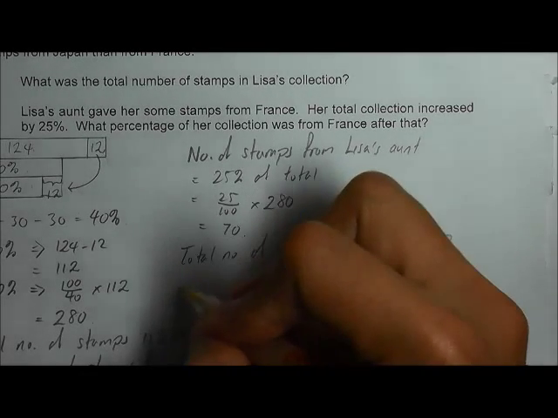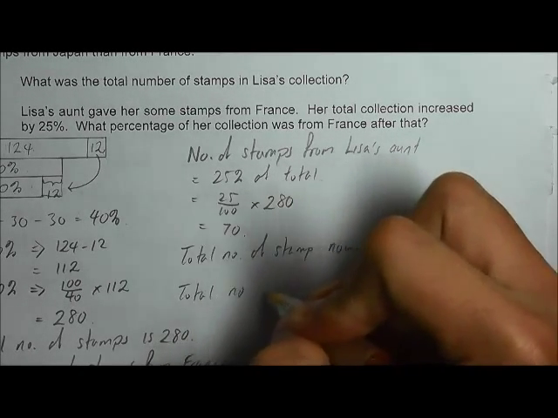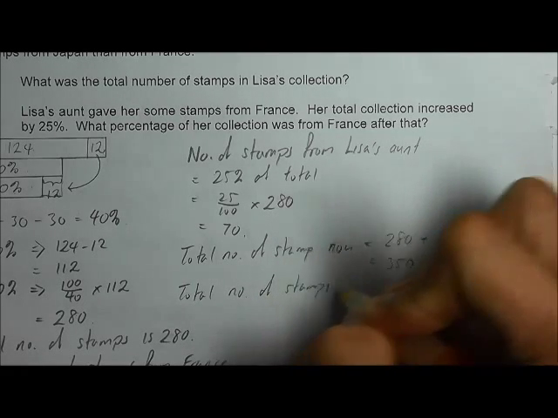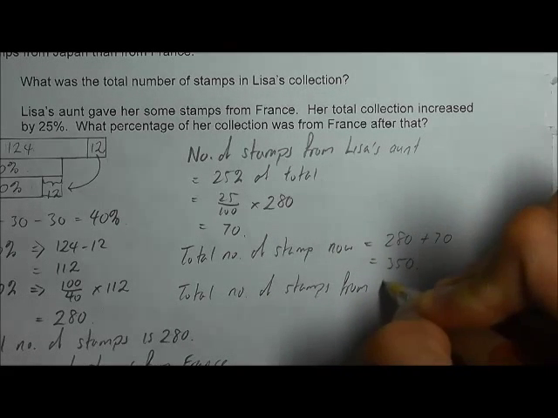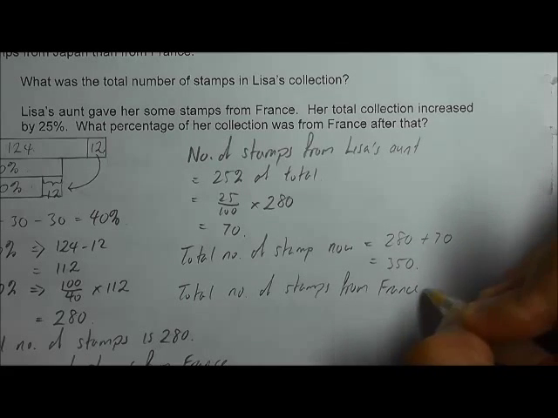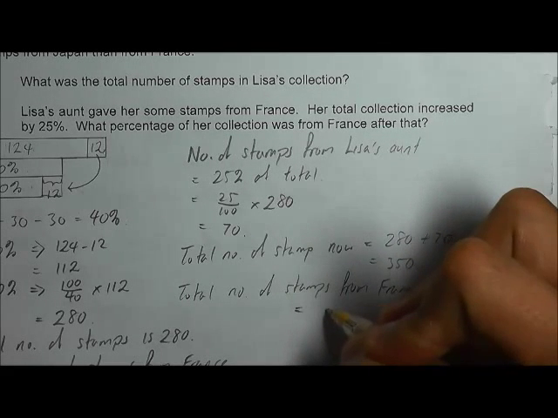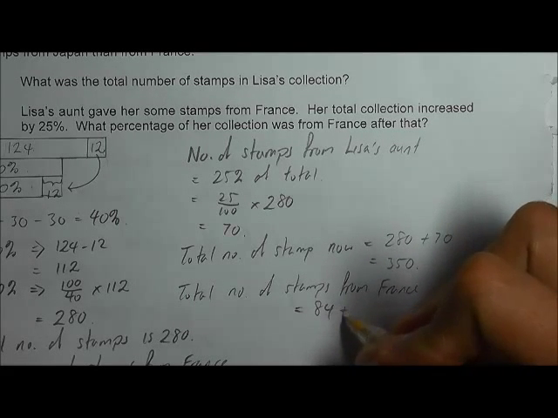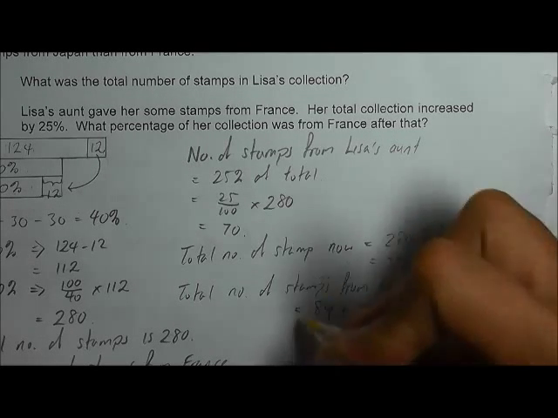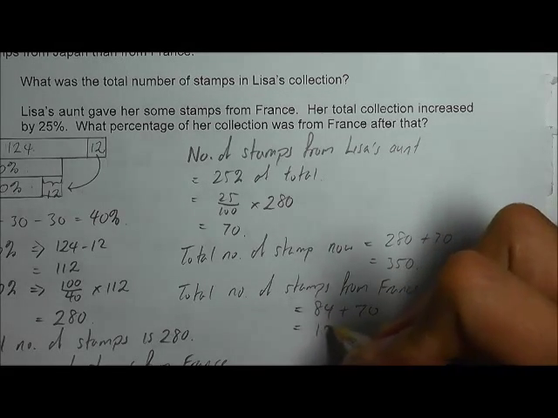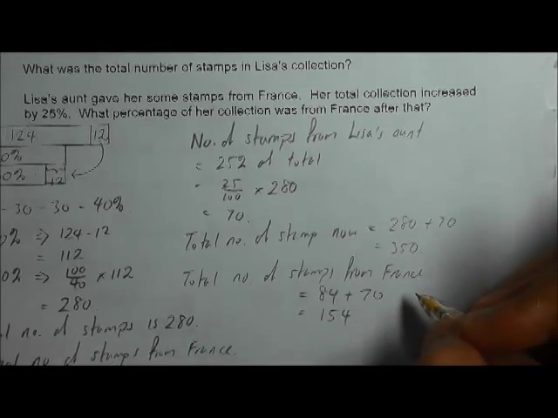And the total number of stamps from France will be 84 plus 70. That will give us 154.